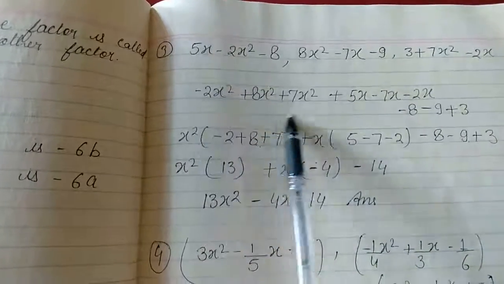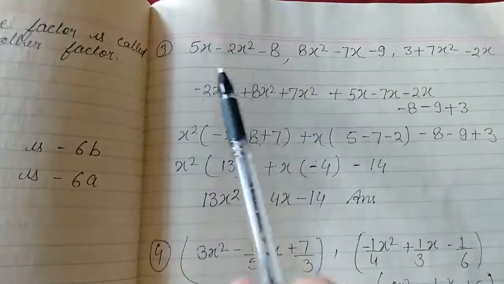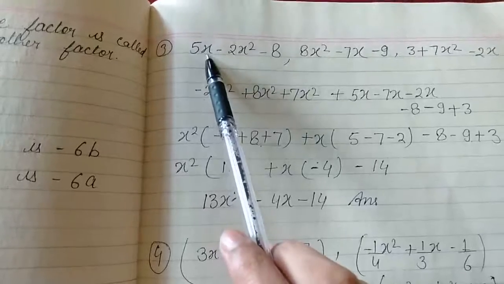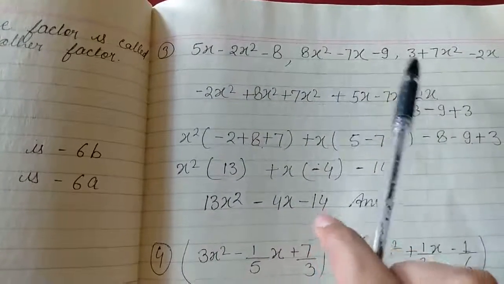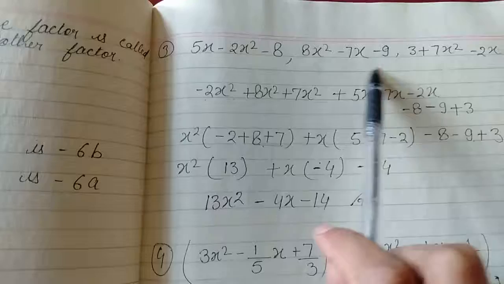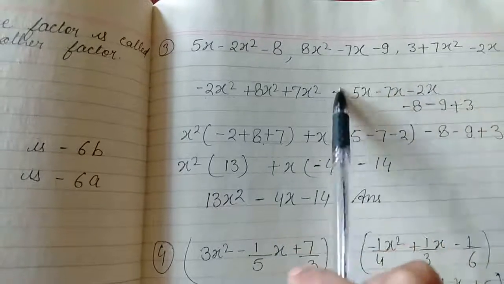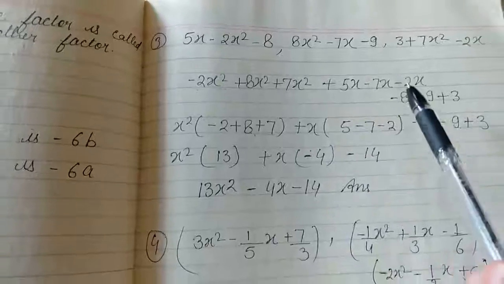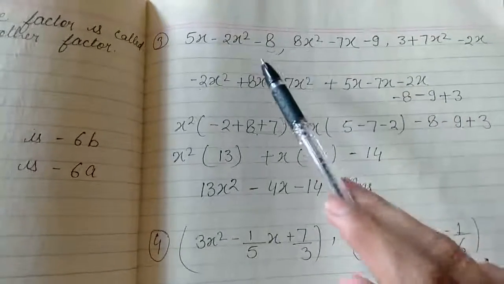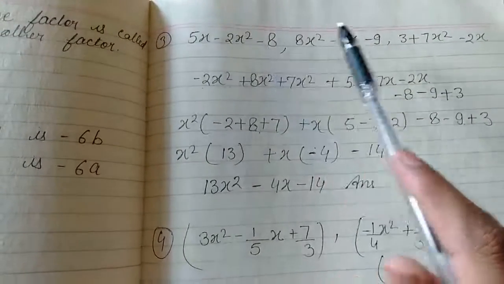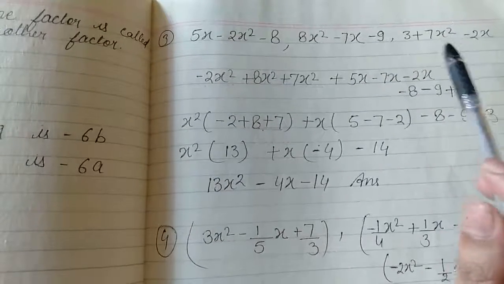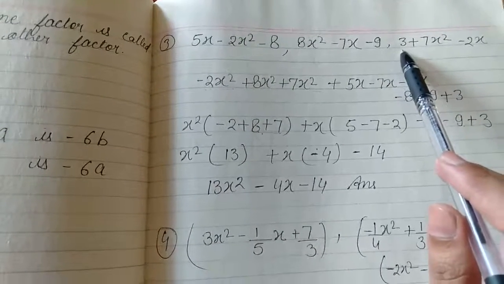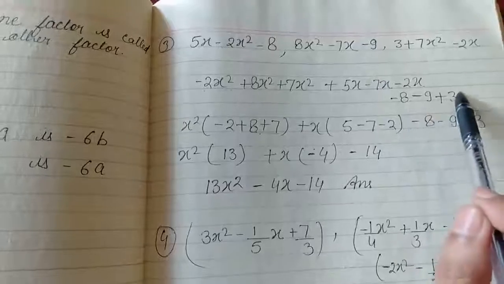So these are like terms. Now again I am choosing 5x, from here minus 7x, and from here minus 2x. These are the terms of x. These are the terms of x square. And now what is remaining? Minus 8, minus 9 and plus 3. Okay, these are constant values.